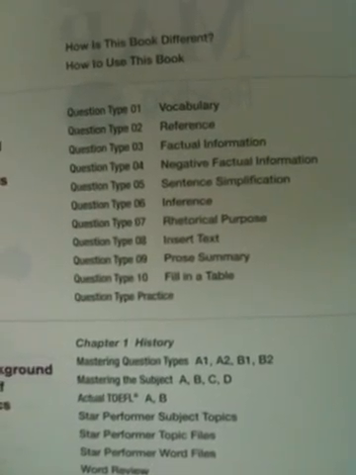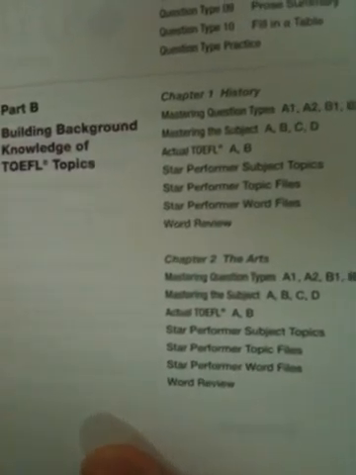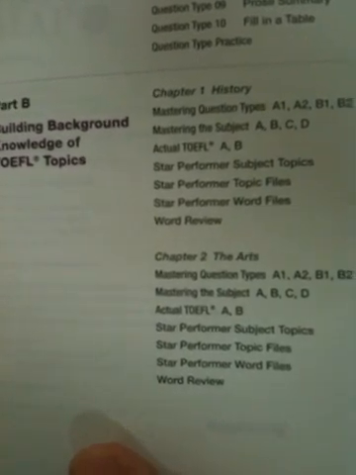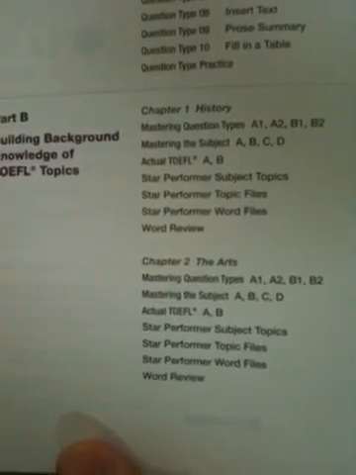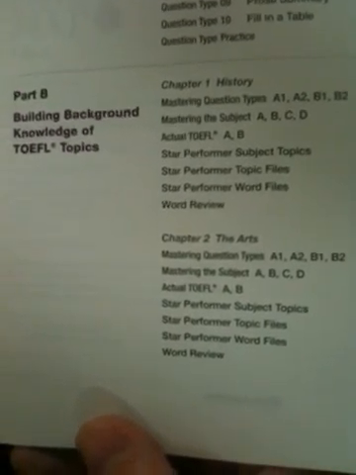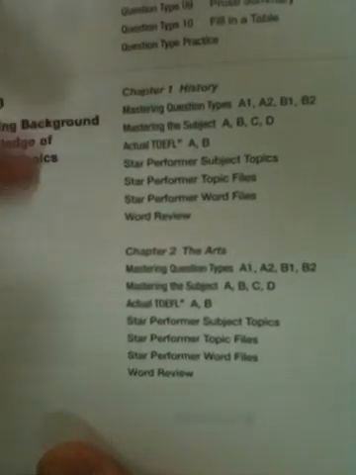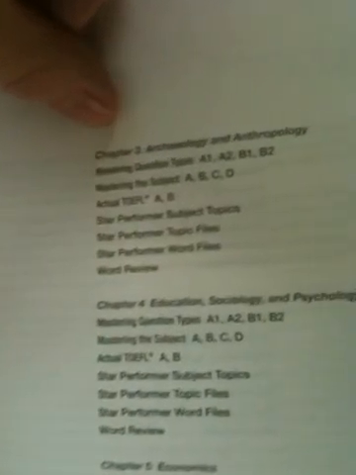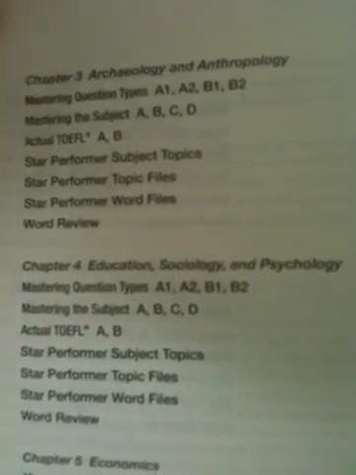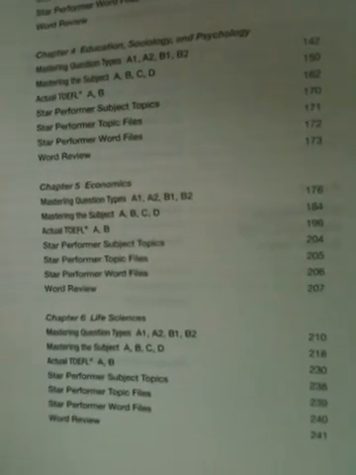Now, Part B is the largest part of the book. It's called Building Background Knowledge of TOEFL Topics. There are 8 chapters, and each chapter is divided into a different subject. For example, Chapter 1 is history. Chapter 2 is the arts. Chapter 3 is archaeology and anthropology, and so on. All of these topics are ones that regularly appear on the TOEFL test.